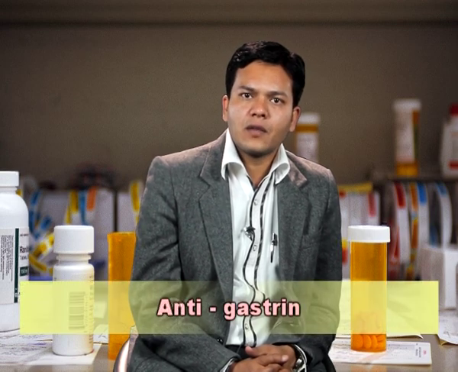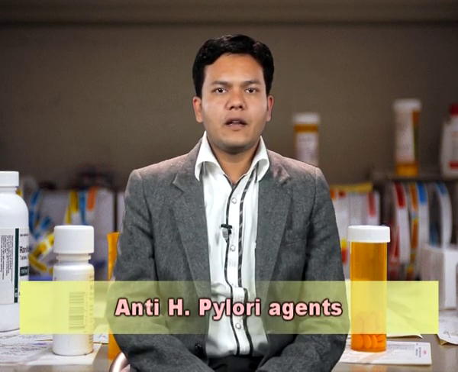Next, antigastrin: octreotide. Next category, mucosal protective defensive factor promoting agents, or ulcer protectives: sucralfate, colloidal bismuth subcitrate, ranitidine bismuth subcitrate. Next, ulcer healing drugs: carbenoxolone sodium, deglycyrrhizinated licorice. Anti-H. pylori agents: amoxicillin, clarithromycin, metronidazole, tinidazole, tetracycline, and colloidal bismuth subcitrate and proton pump inhibitors in combination.